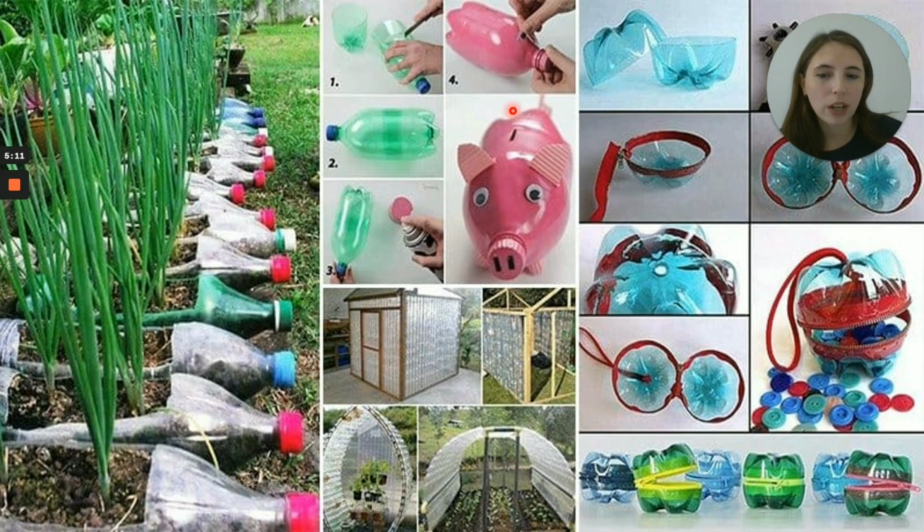In this picture right here, they took the plastic bottle and turned it into a piggy bank so they can put their money inside. Here, they use the plastic bottles to make a greenhouse where you can plant flowers or vegetables or fruit.